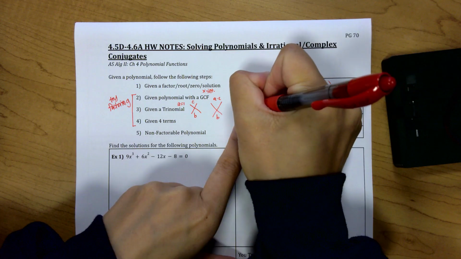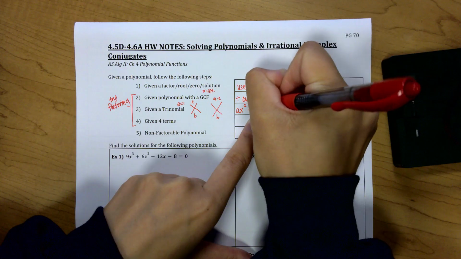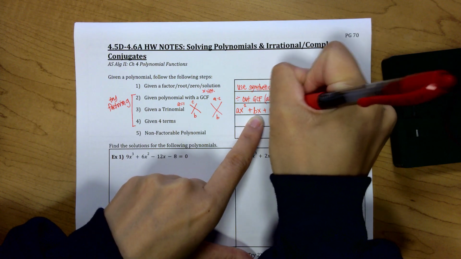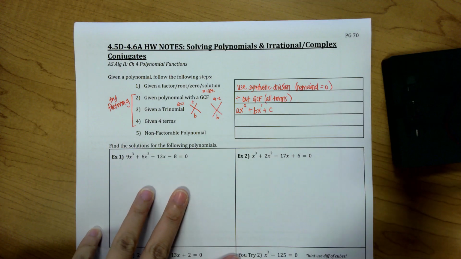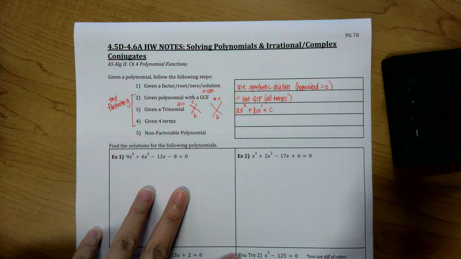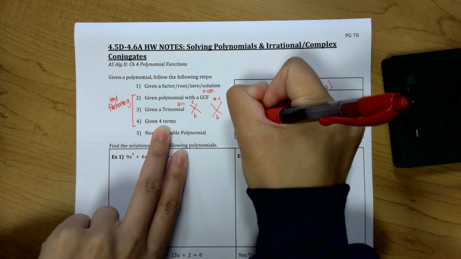So if I have ax squared plus bx plus c, this first one has to be double that second one. Okay? If you're given 4 terms, the thing you should check for is factor by grouping.